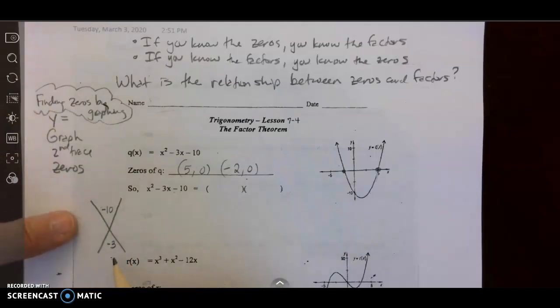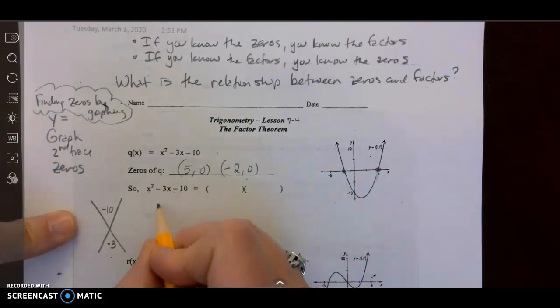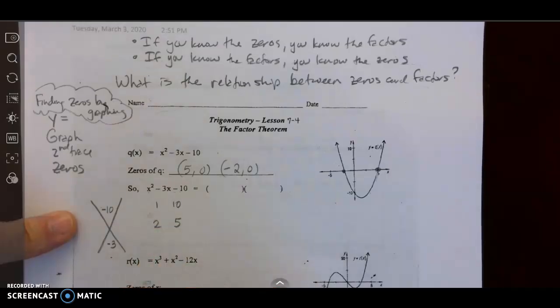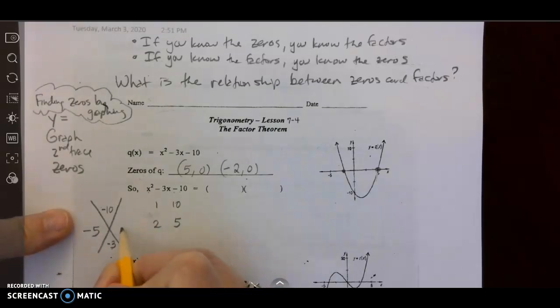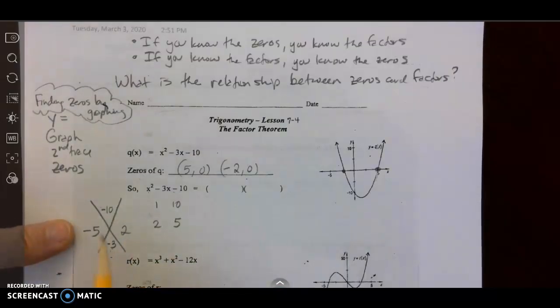I can use the diamond method because I have a leading coefficient of 1. So I'm going to list my different factors of 10. I've got 1 and 10, and I've got 2 and 5. And how can I make -3? I could have -5 and +2. That would give me -3, and it would give me a product of -10.